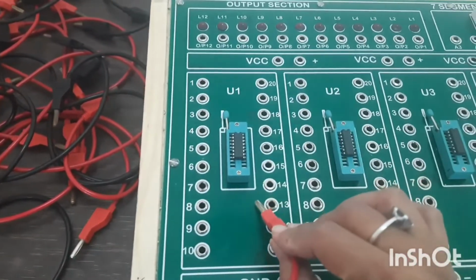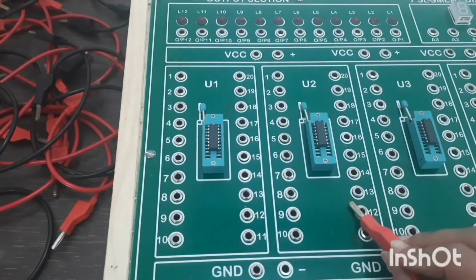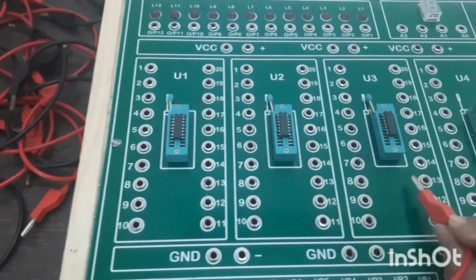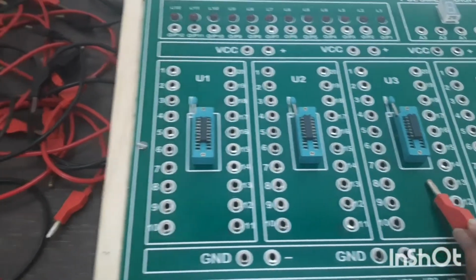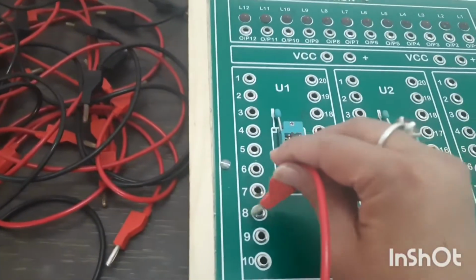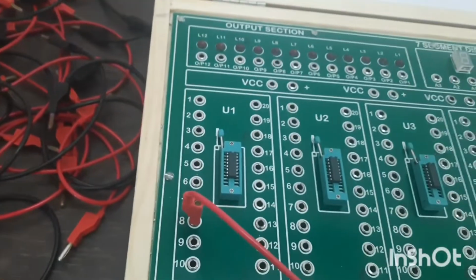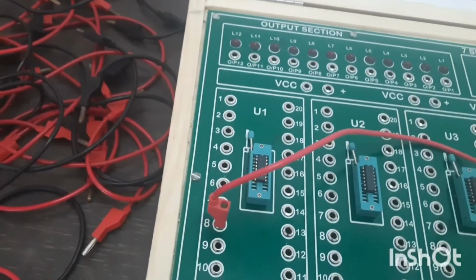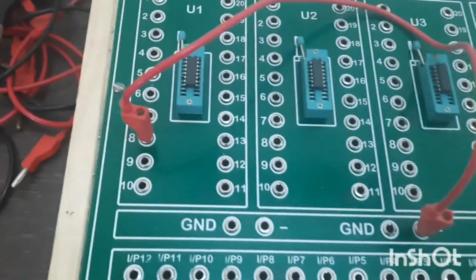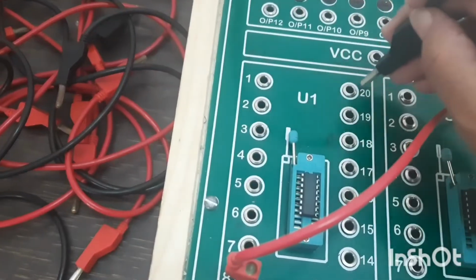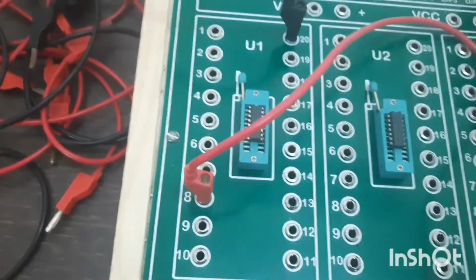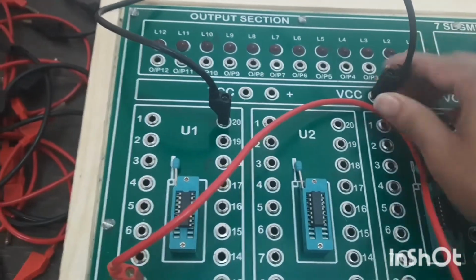So this is the 16 pin IC. NAND gate 7400 is a 14 pin IC, 7432 is also a 14 pin IC. So for the 16 pin, 8 is ground, and 16 is connected to the VCC.